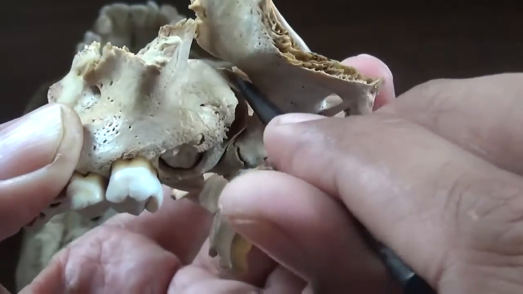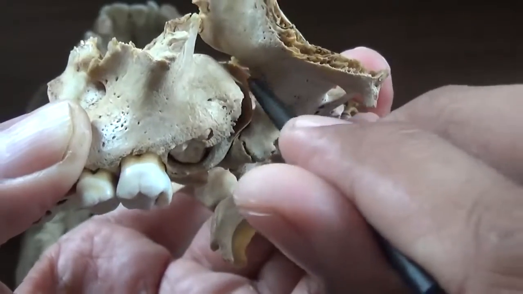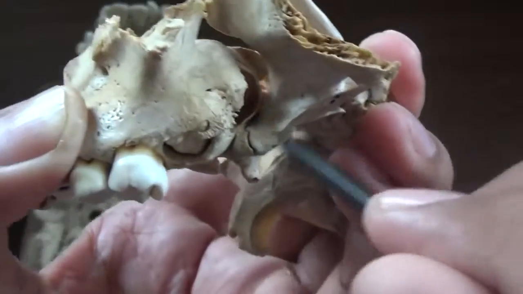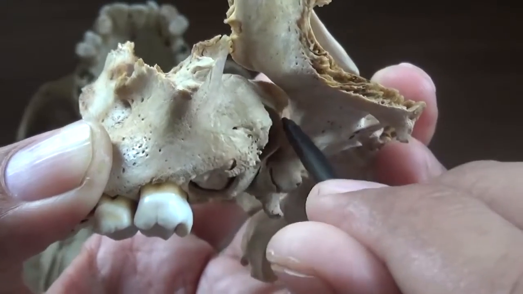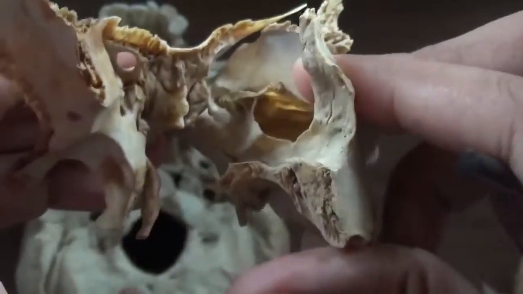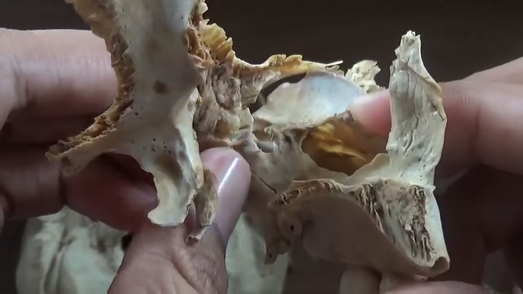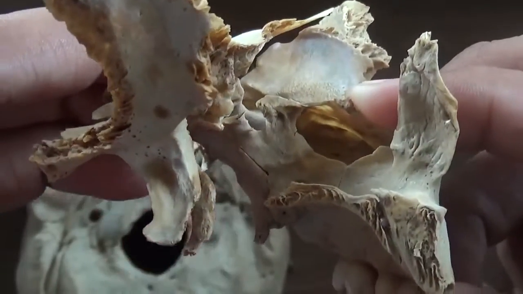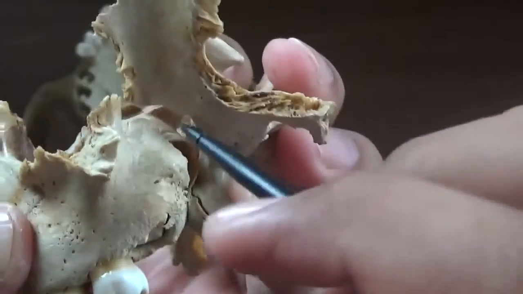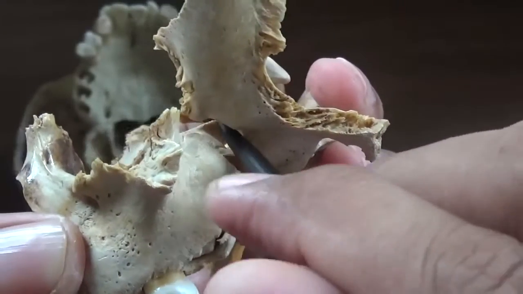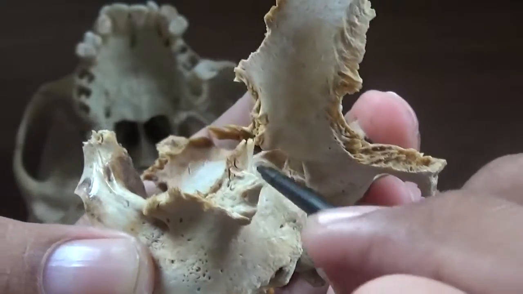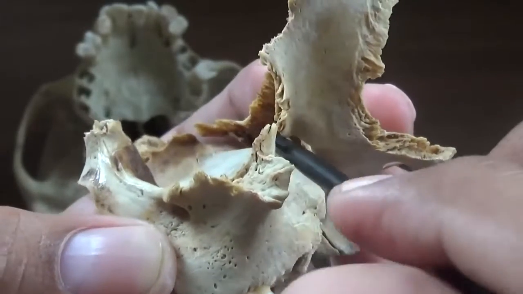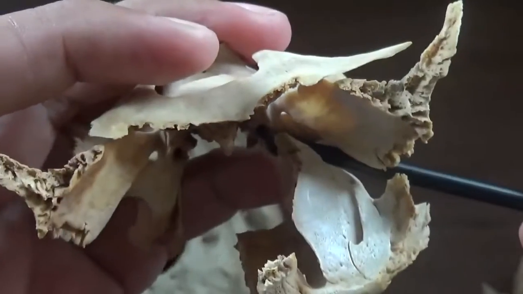So here forms a fissure, right, between pterygoid plates and maxilla, that is termed as pterygomaxillary fissure, right. So anteromedially, the fused pterygoid plates are related to perpendicular plate of palatine bone, whereas anterolaterally they form a fissure, right, that is pterygomaxillary fissure, through which the infratemporal fossa is in connection with the pterygopalatine fossa, right.